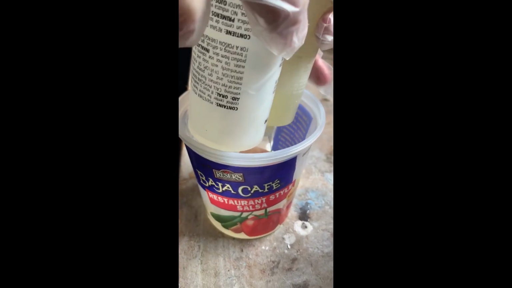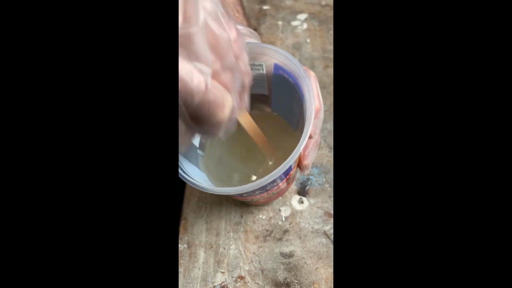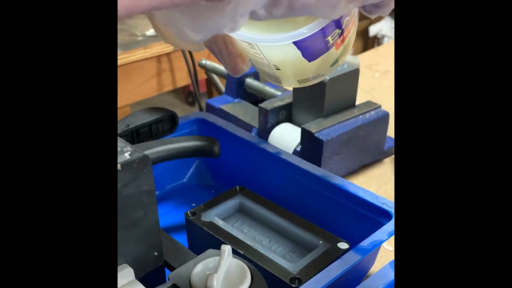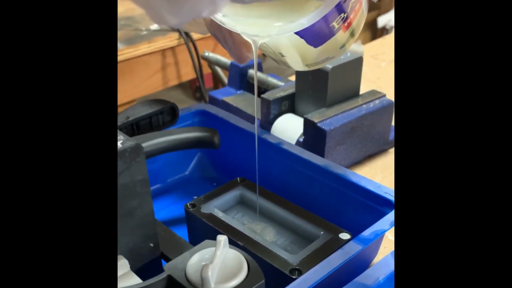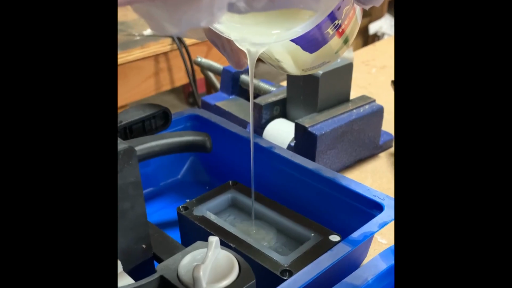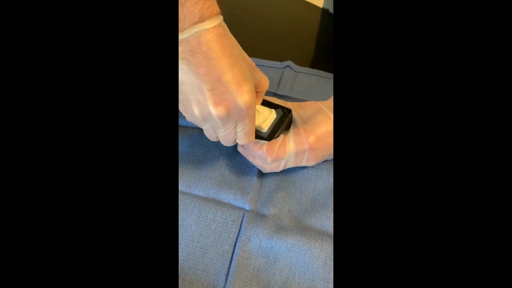But here you can see me mixing part A and part B, stirring it thoroughly, and pouring it in. At the end, it had already started to solidify because I waited a little bit too long, but whatever. This was just for demonstration purposes. And here we can see the final result, pulling it out of the mold. So that's an open face or one-piece mold.